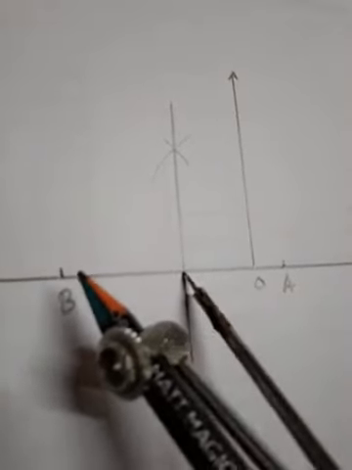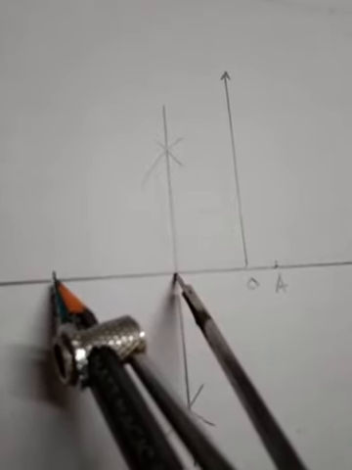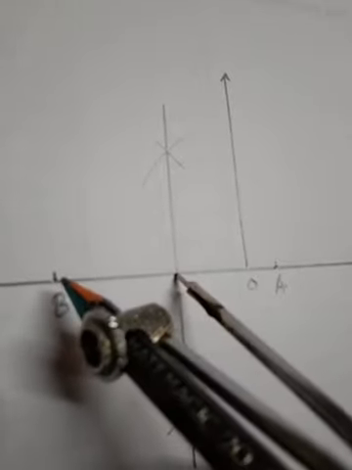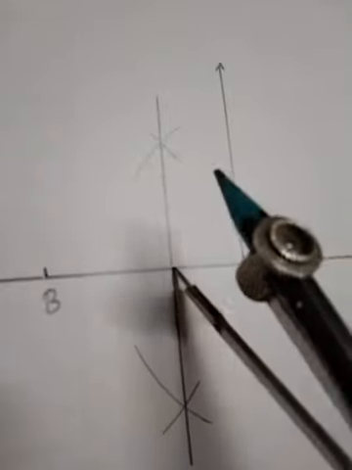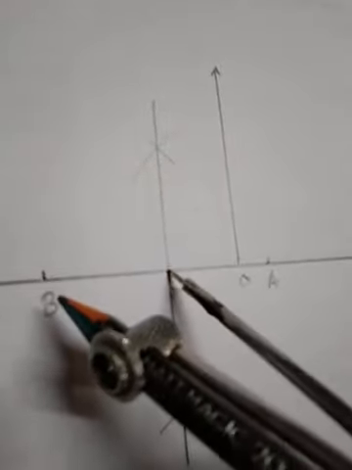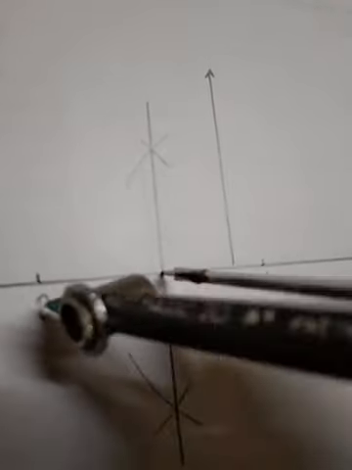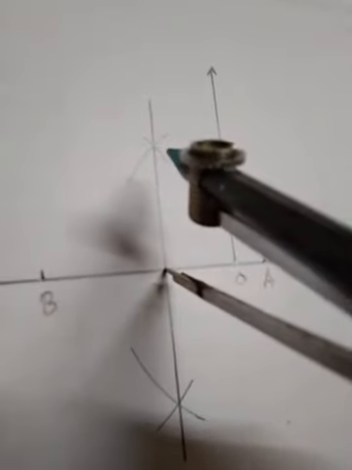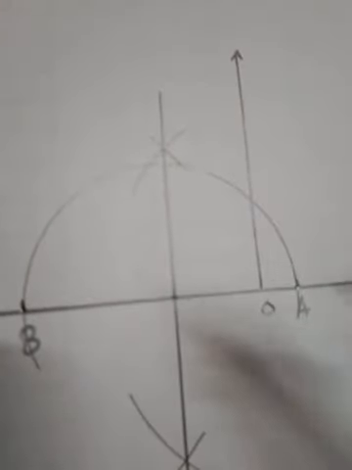Next, with the help of the compass we'll take this measurement. We'll adjust the compass to get this much measurement, and then we'll draw one semicircle taking this point as center. This point will have to be the center, and from here we'll draw one semicircle taking this as radius, and this will pass through both points A and B. You can see we have drawn the semicircle which passes through A and B.